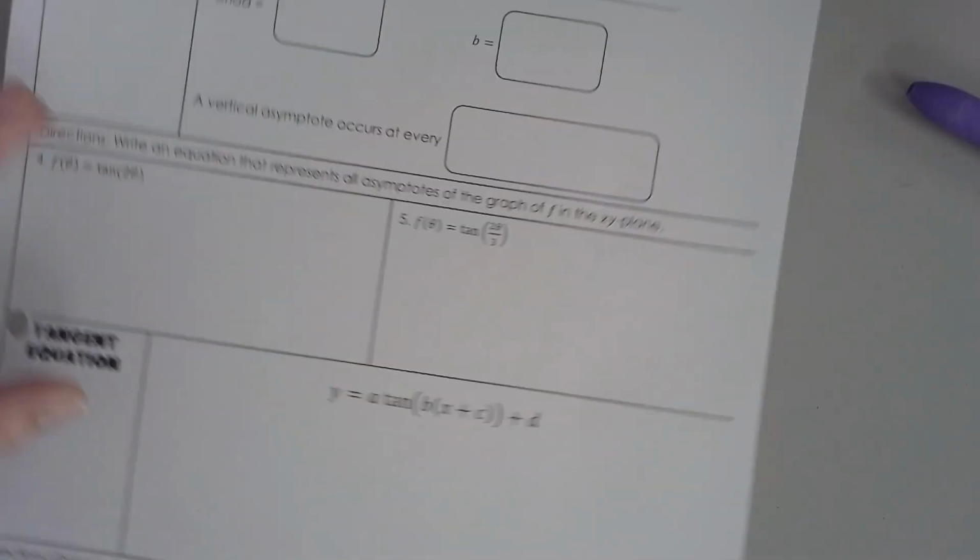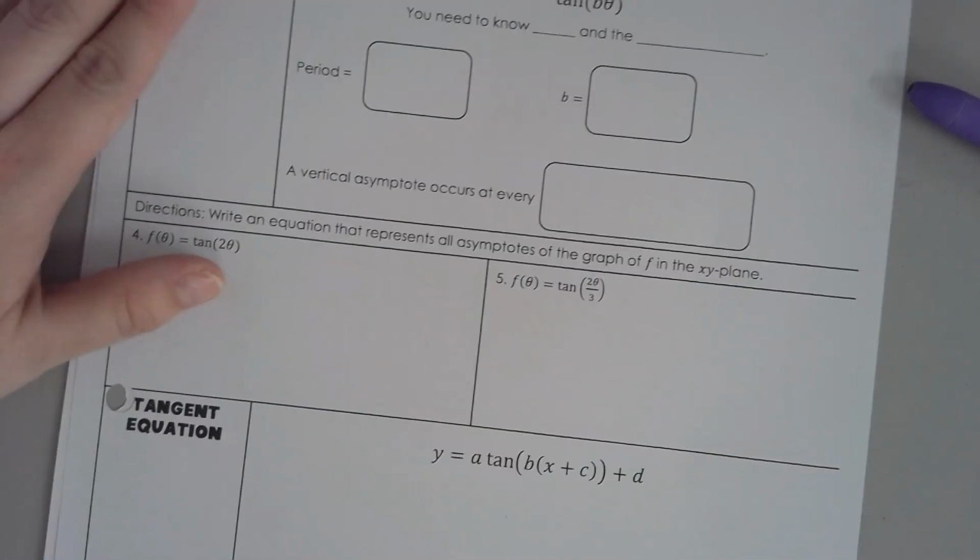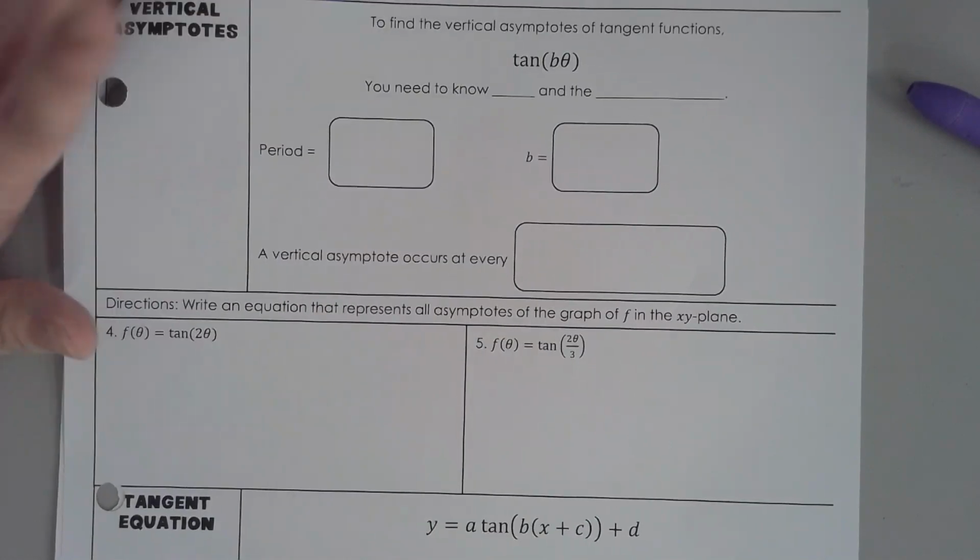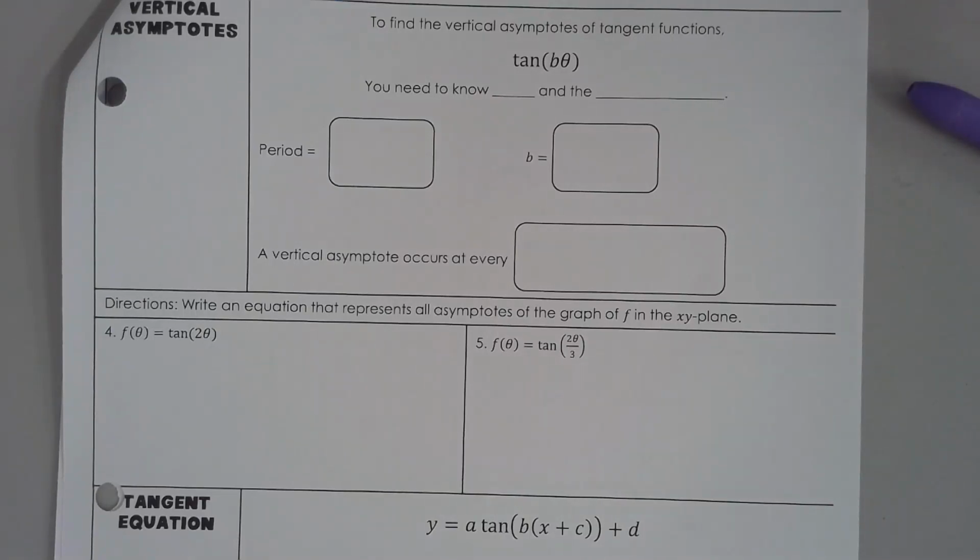So let's actually talk about those asymptotes. As we saw with sine or cosine, our equations aren't going to be just plain tangent of x. We're going to have transformations. We're going to have dilations. We're going to have things that change the graph, which means it's going to change our vertical asymptotes. It's going to change our period.